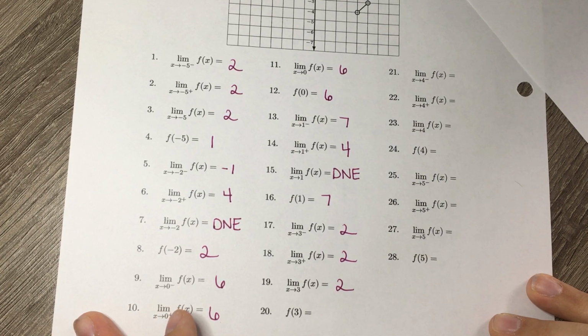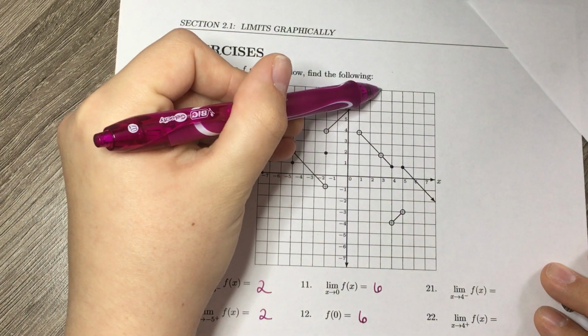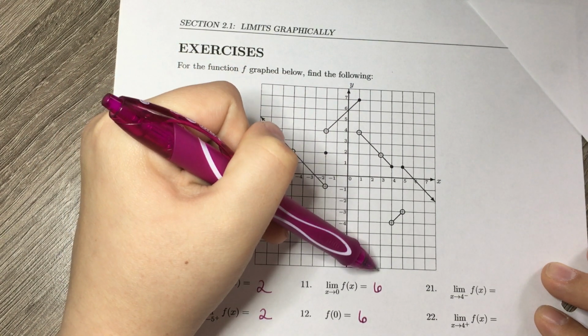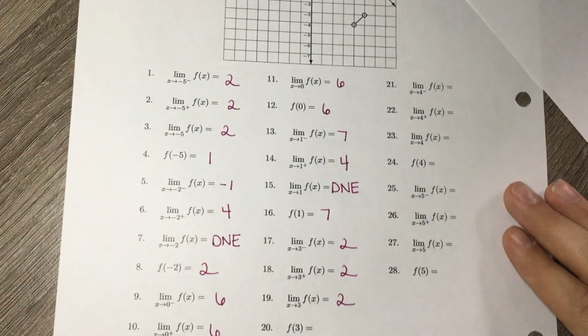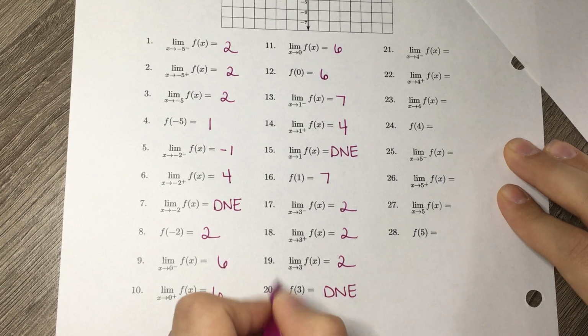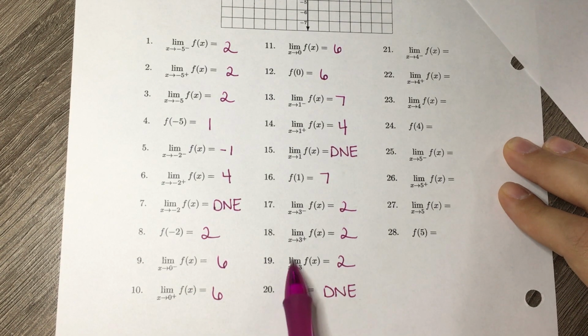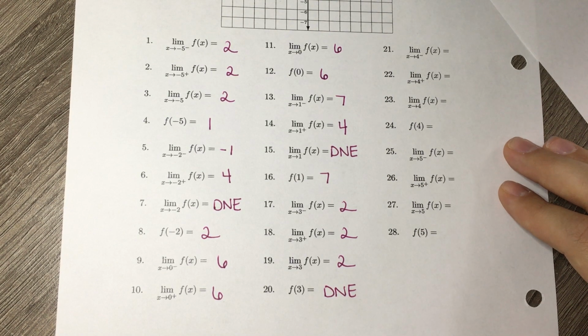And then now I'm going to actually evaluate f of 3, and we're going to see when x is 3, what's our y? And when I look all the way up and down at x is 3, I don't have any defined y value. So f of 3 does not exist. And here's another example of that disclaimer earlier, that these two don't have to be the same, even though intuitively we may think they are.